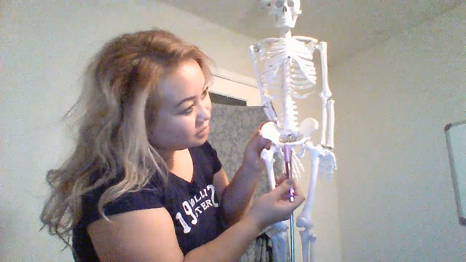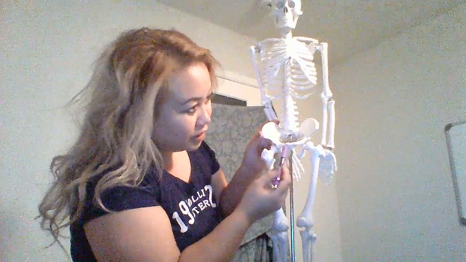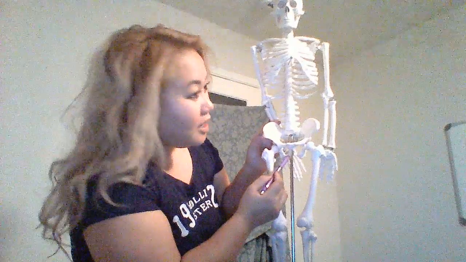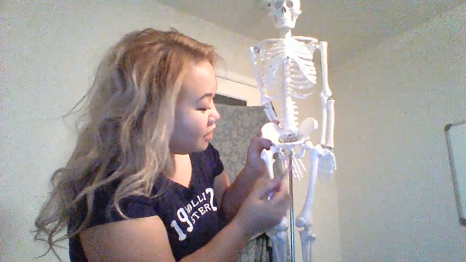So now we're going to go on to the pelvic girdle, along with the lower limbs that we have here. So this is the ilium. This is the pubic bone here. This is the ischium, which is down here in this section here. And then we have the femur. Then we have the patella. Then we have the tibia and the fibula.